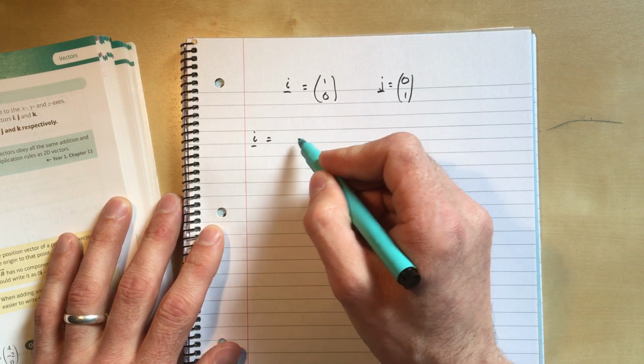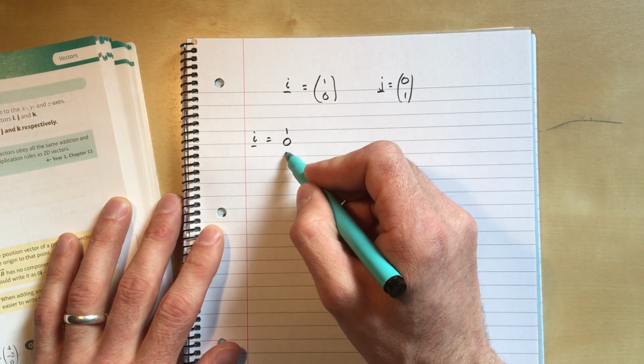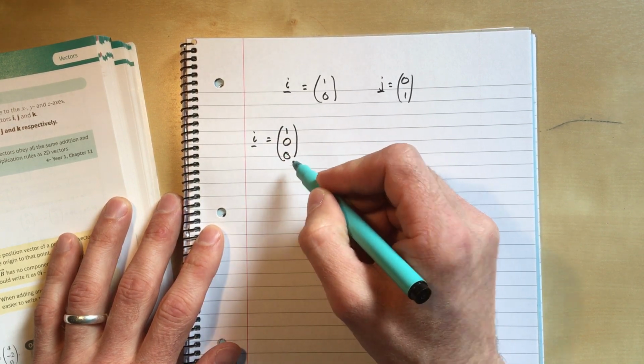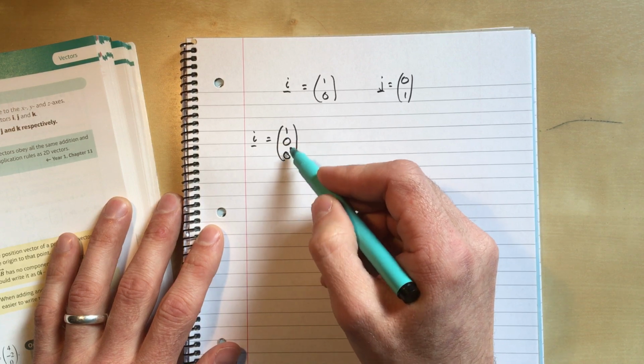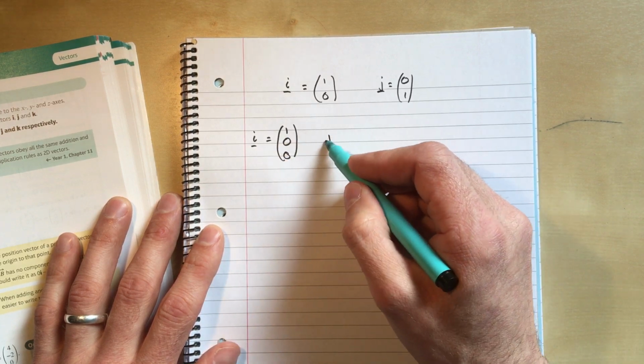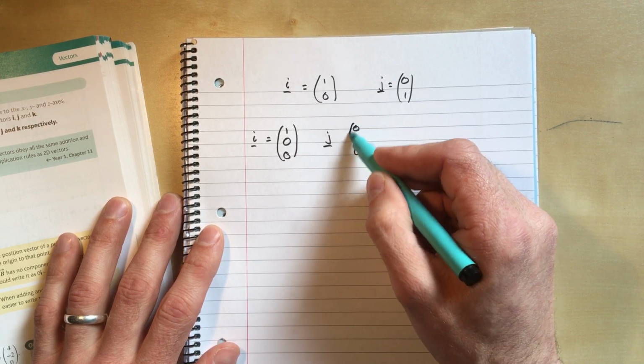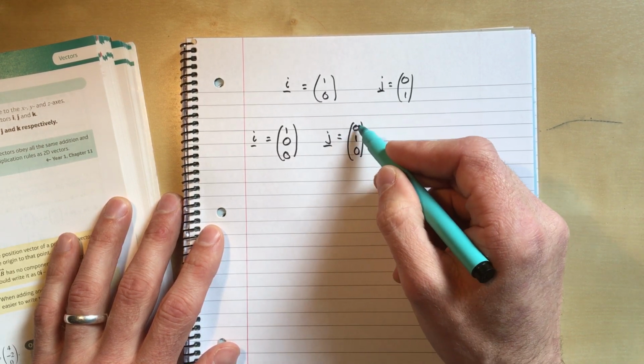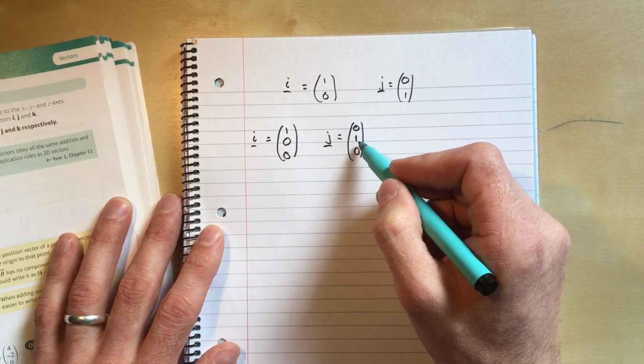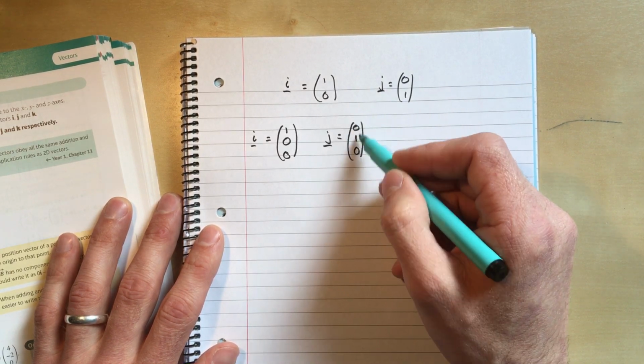i was a unit vector in the x direction, j was a unit vector in the y direction. So to have a unit vector in the x direction in 3 dimensions, it would look like this: (1, 0, 0). So 1 unit in the x direction and no units in the y or z directions. j is going to be the same thing, a 1 in the y direction and 0s everywhere else. And this is the y component, so we get a 1 there, 0s everywhere else.